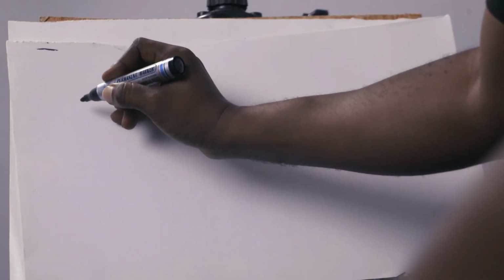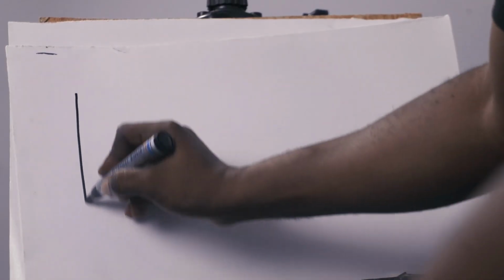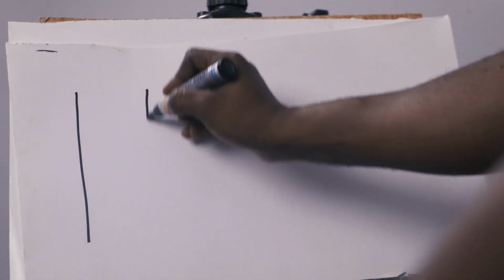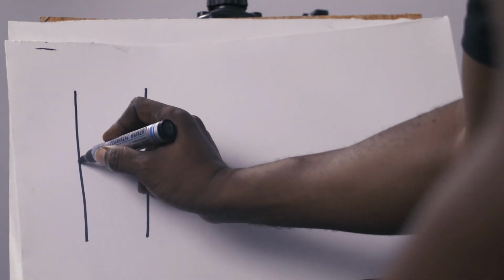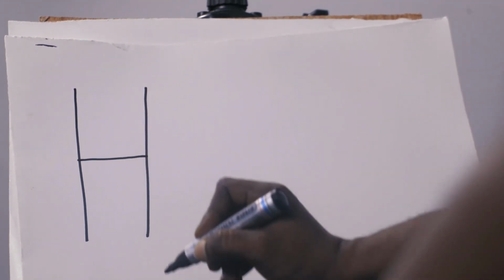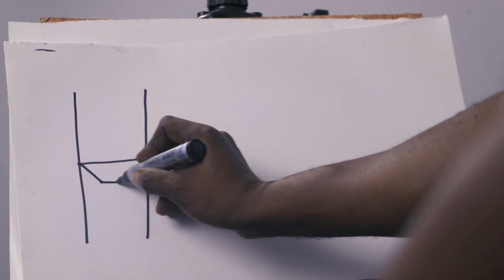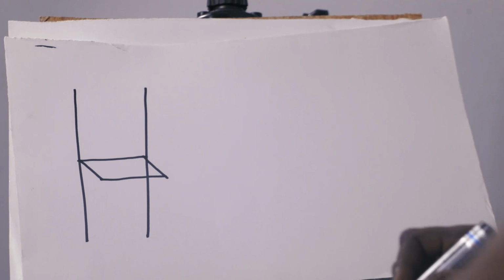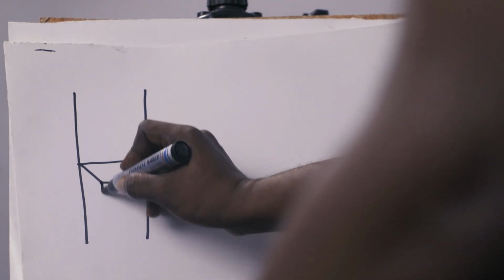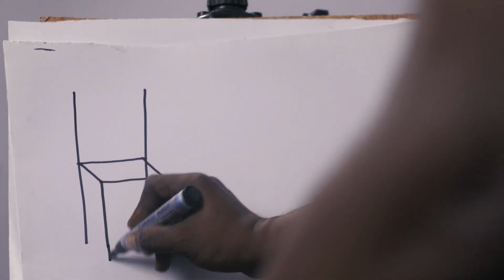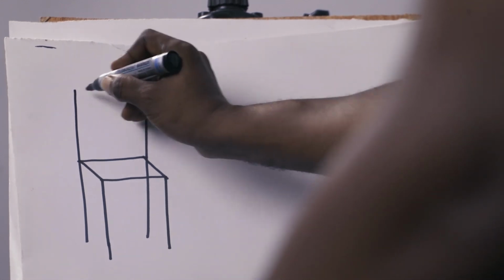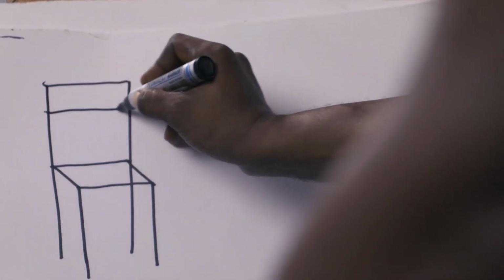Check it out. If you put your vertical here, another vertical here, concentrate, then one horizontal here, then you put one diagonal here, another diagonal here, then one horizontal here, then one vertical, vertical, then one horizontal, horizontal. What can you see? You can see a chair.